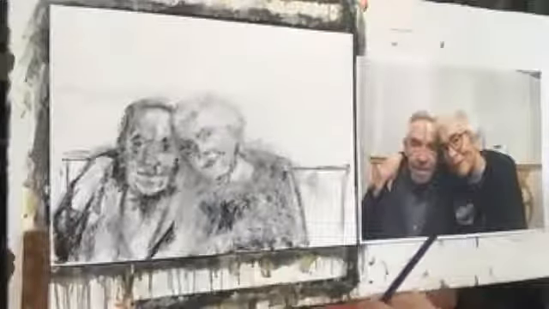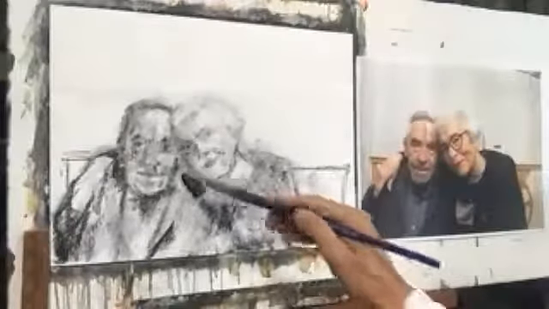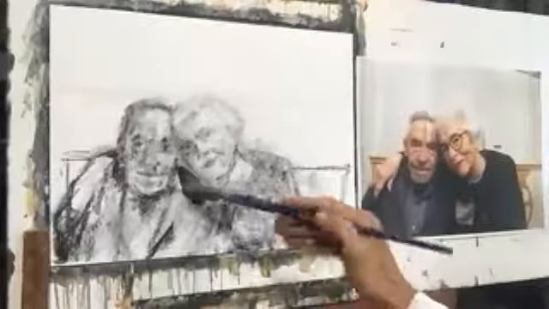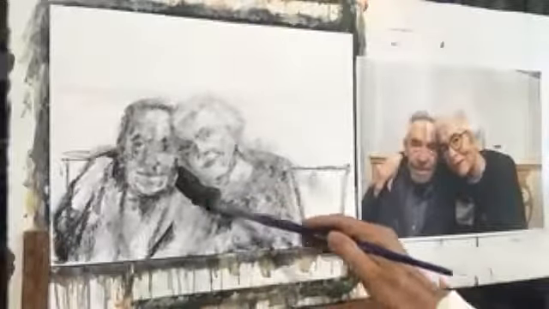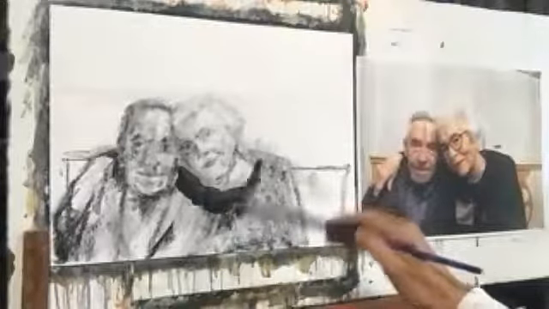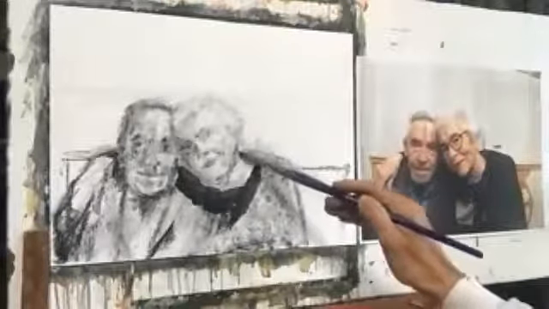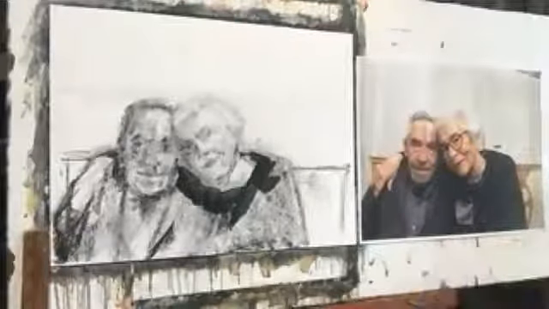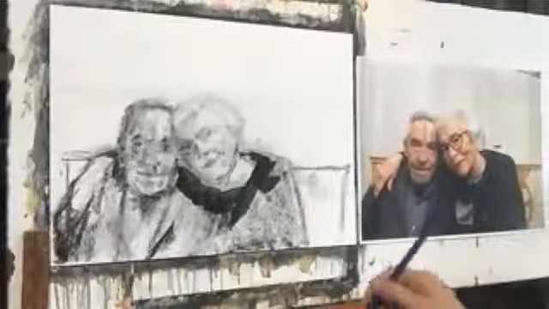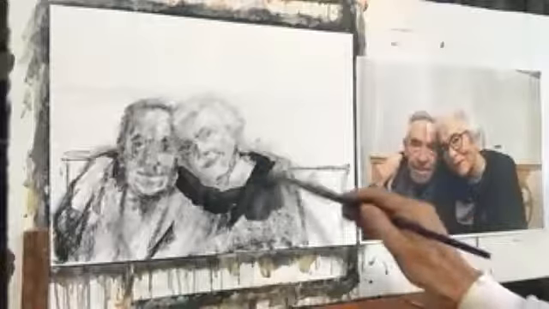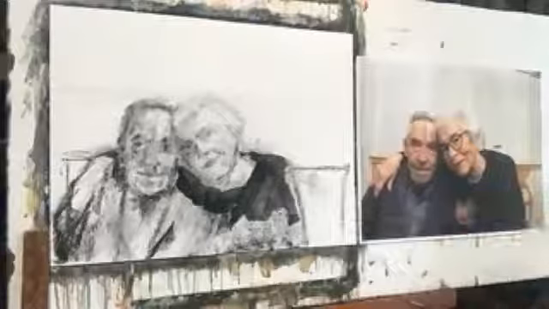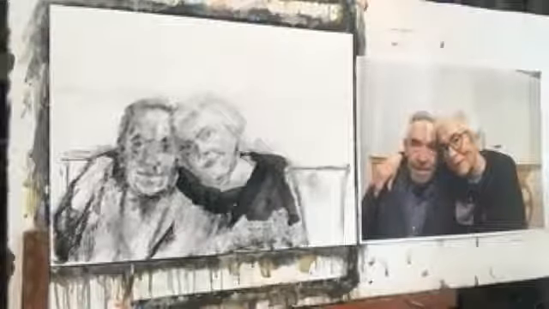And then I'm going to start with a chromatic black, and with a big brush, I'm going to start blocking out those masses that I just shifted at the beginning. Okay. Here we go.